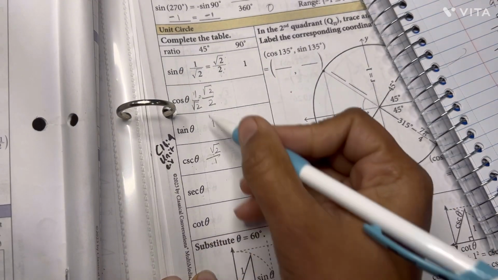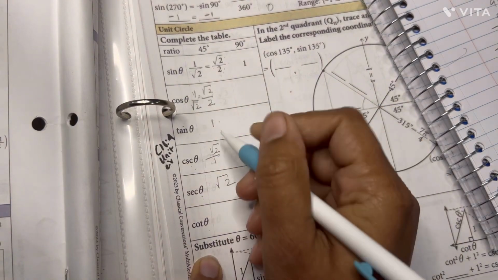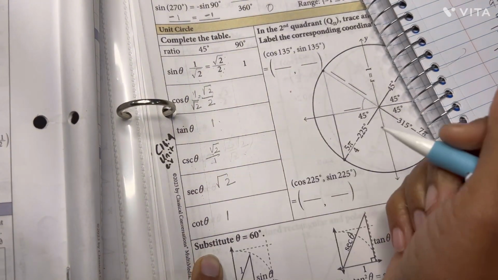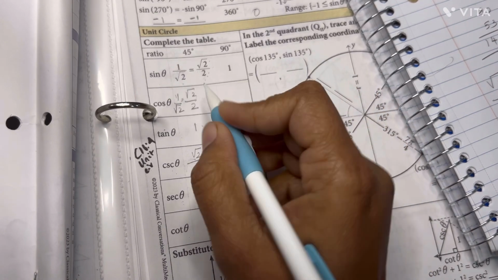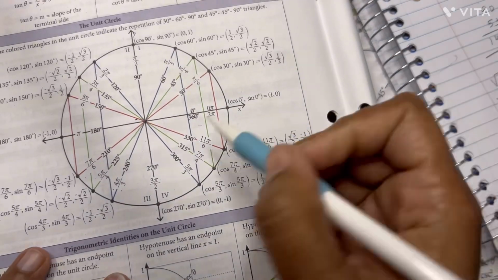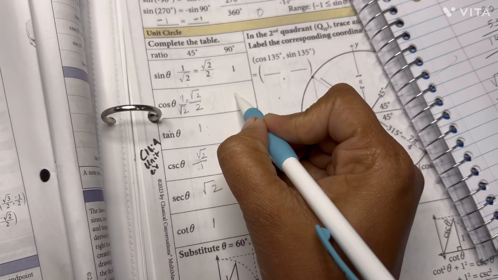All right, my secant is the inverse of my cos. So again, it's square root of 2. My cot is the inverse of tan. Tan is 1. So this has got to be 1. All right, moving on. My cos 90, let's look at our unit circle. Our cos 90 is 0. So I'm going to write that as 0.